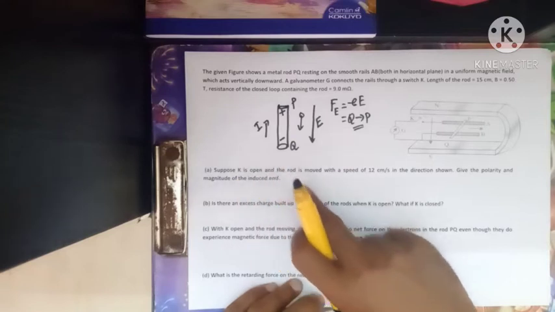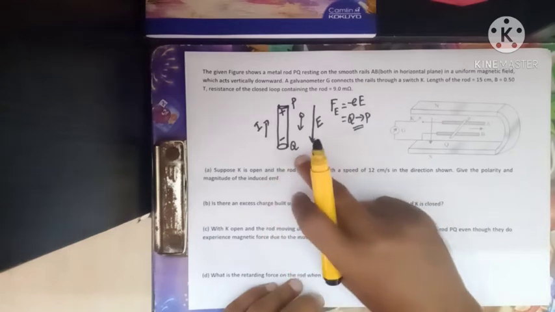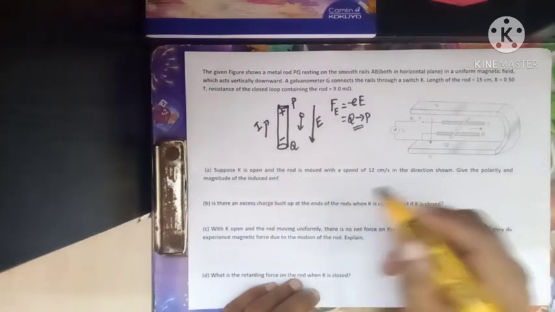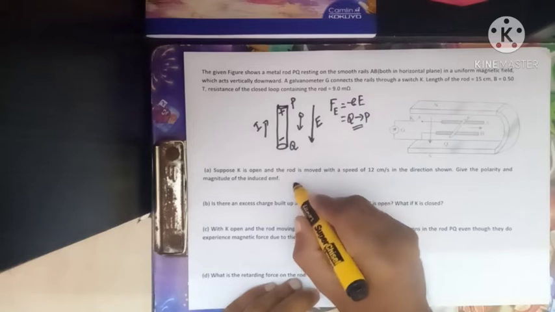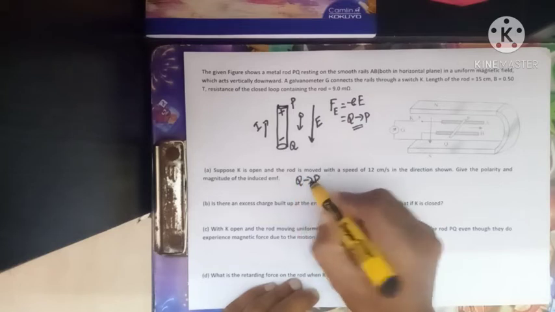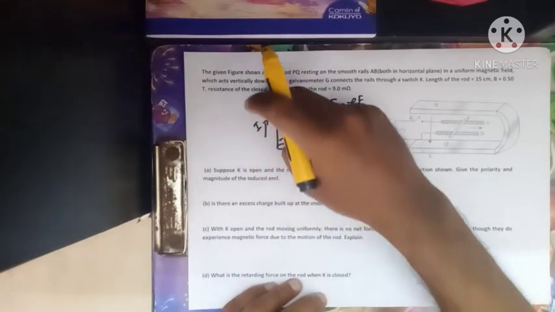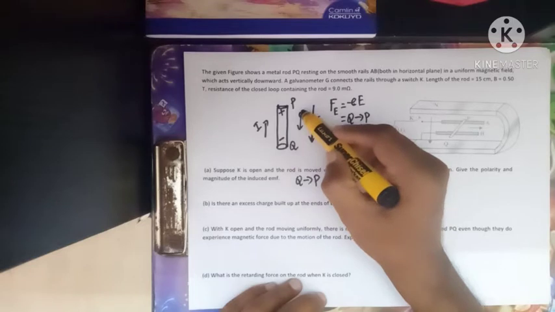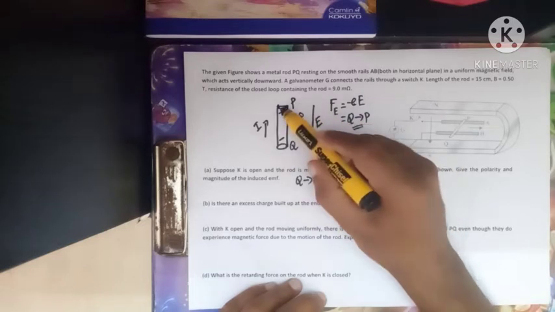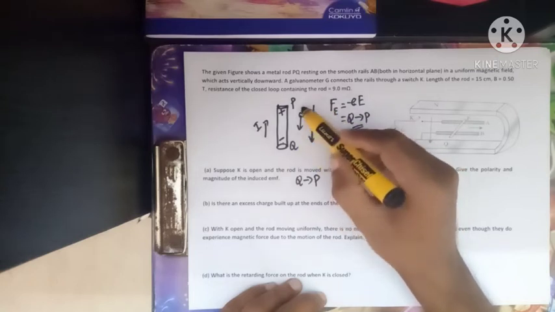So what's our question? We need to find the polarity and magnitude of the induced EMF. I'll give the direction. The polarity is from Q to P. The induced current, or induced EMF, is from Q to P. The end P is positively charged and the end Q is negatively charged. So there's a net plus charge here and a minus charge there, with an electric field in this direction.